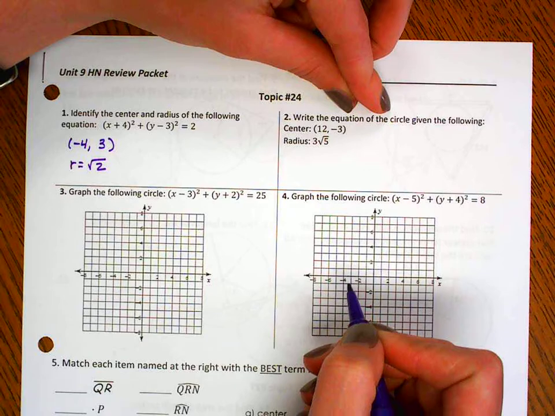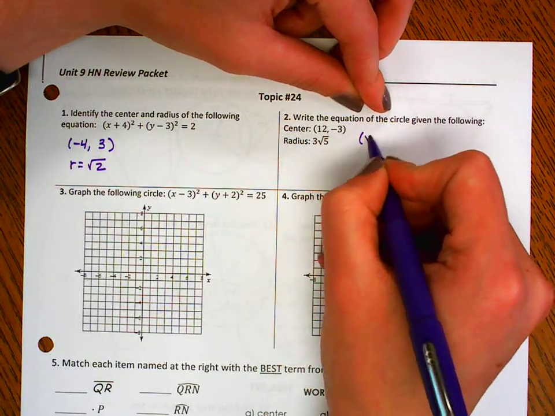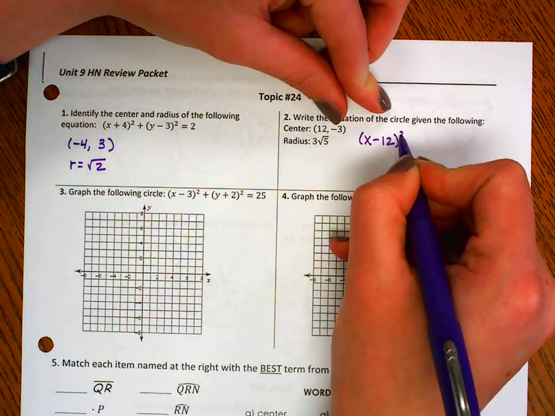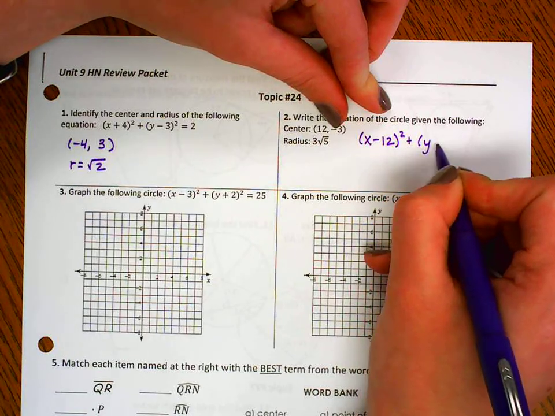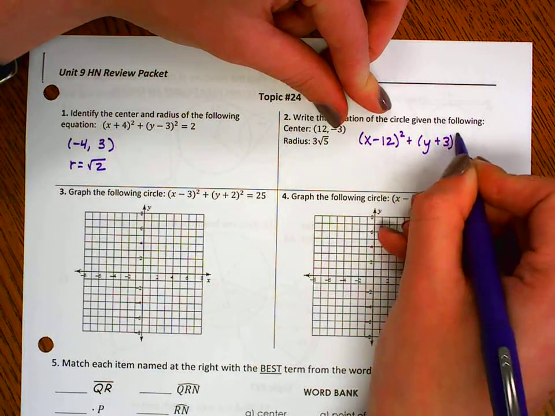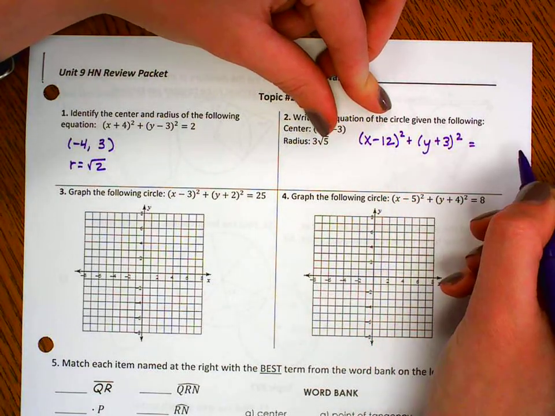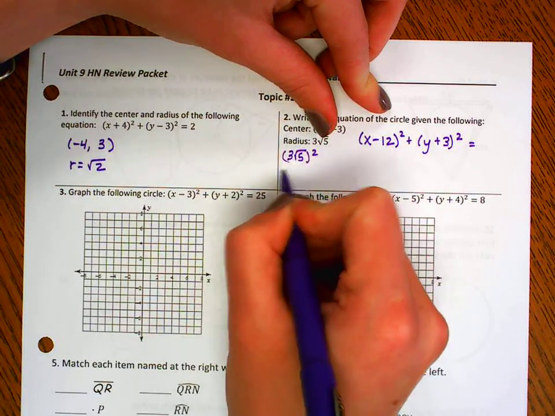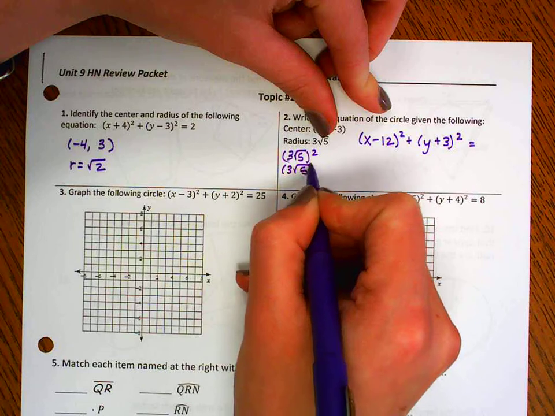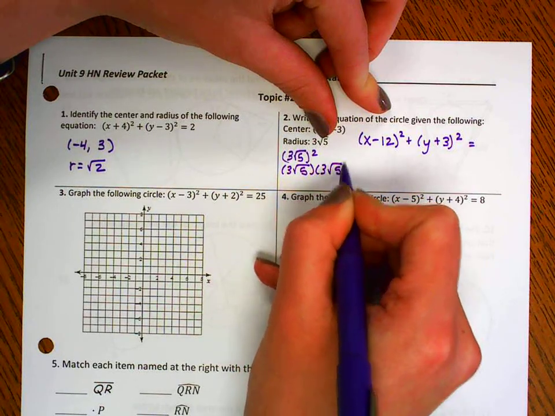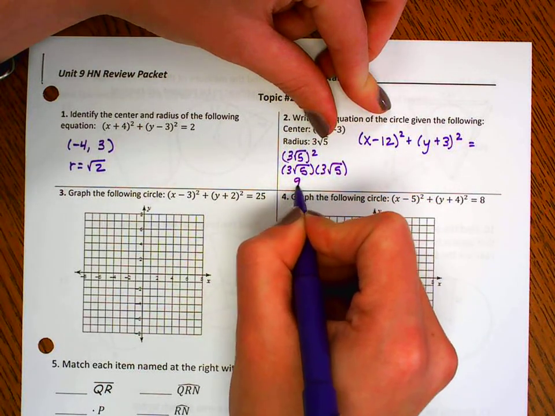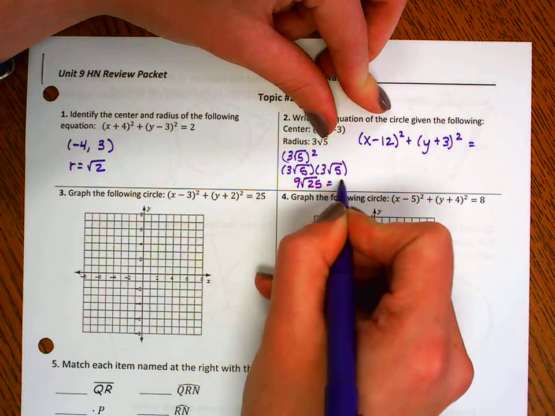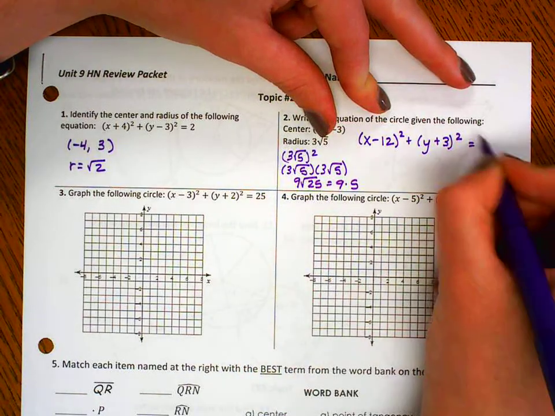The equation of a circle given the following. So remember, we do x minus h, which is 12 squared. Then we're going to do y minus a minus 3, all squared. And then we're going to have 3 root 5 squared. Well, remember, 3 root 5 all squared is the same as 3 root 5 times 3 root 5. That's going to be 9 times the square root of 25, which is the same as 9 times 5, so that's 45.